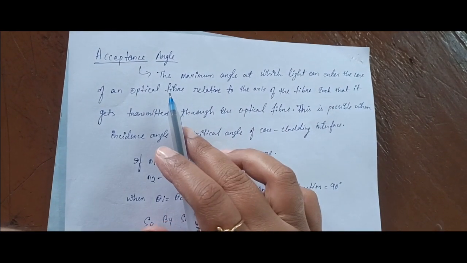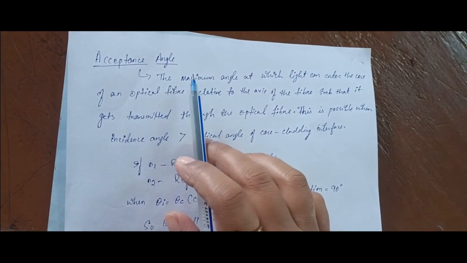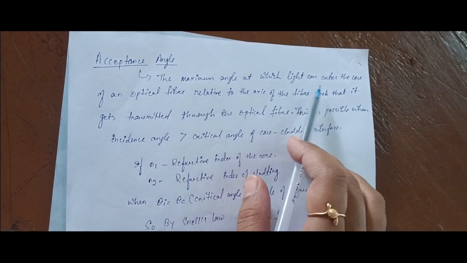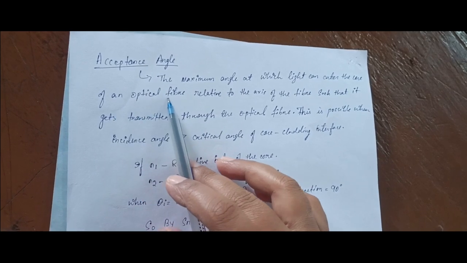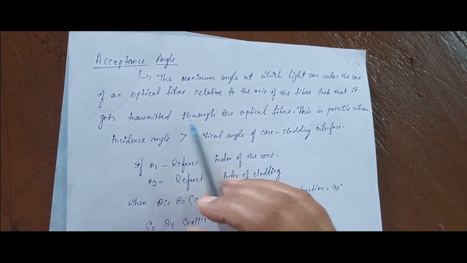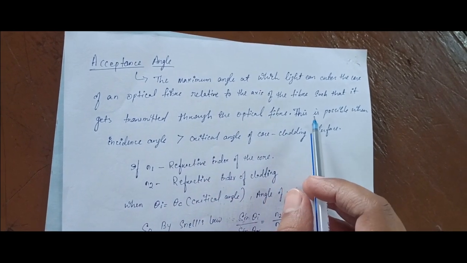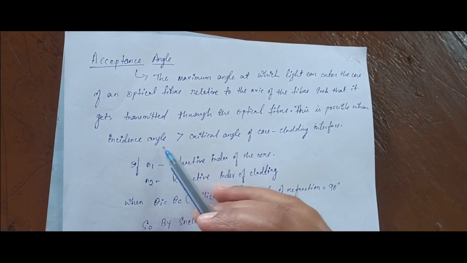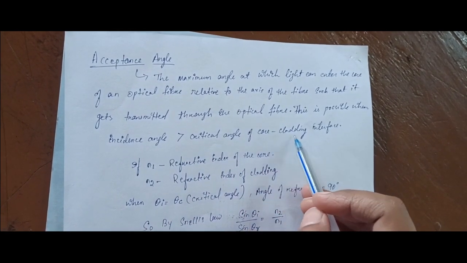Students, let us understand what is acceptance angle. The maximum angle at which light can enter the core of an optical fiber relative to the axis of the fiber, such that it gets transmitted through the optical fiber. This is possible when the incident angle is greater than the critical angle of the core-cladding interface.